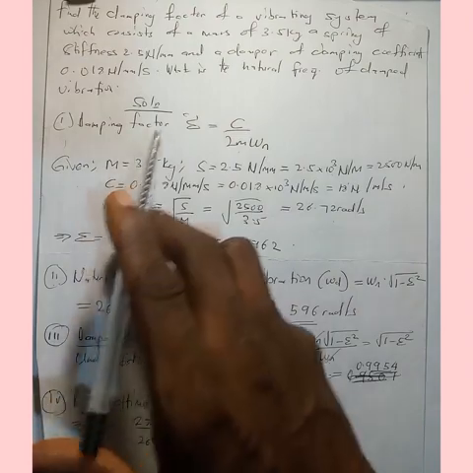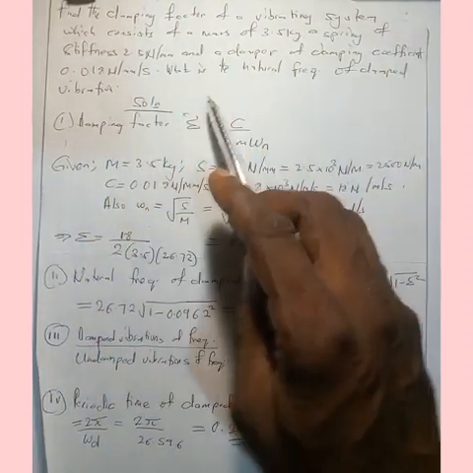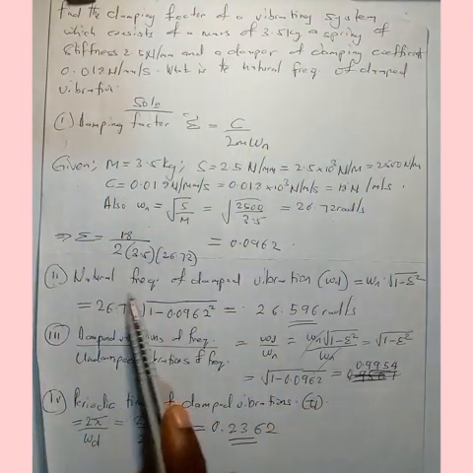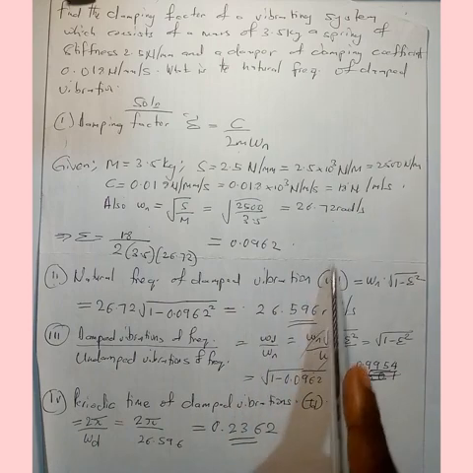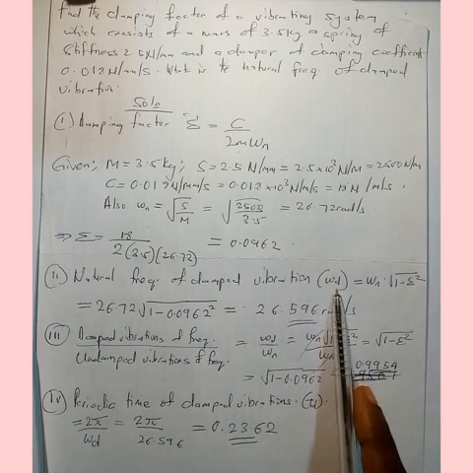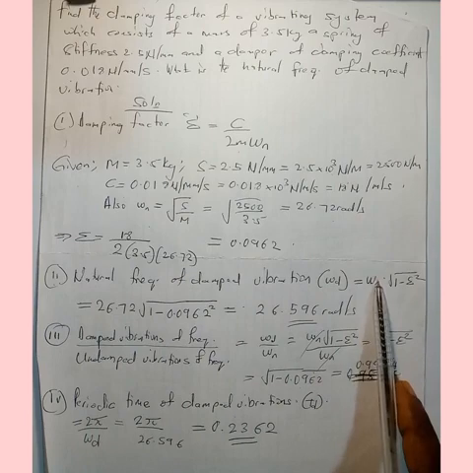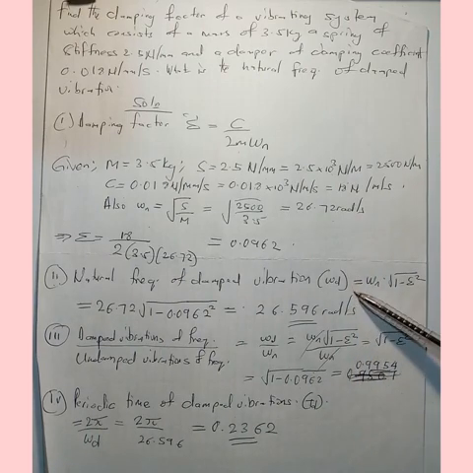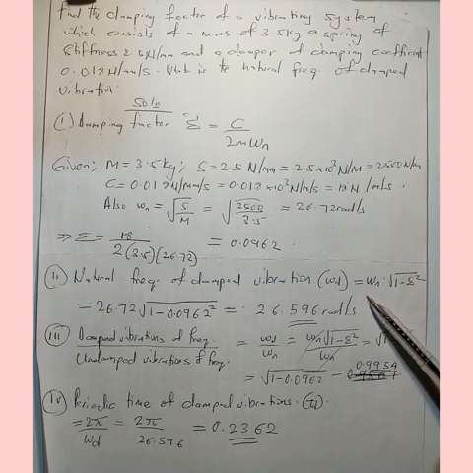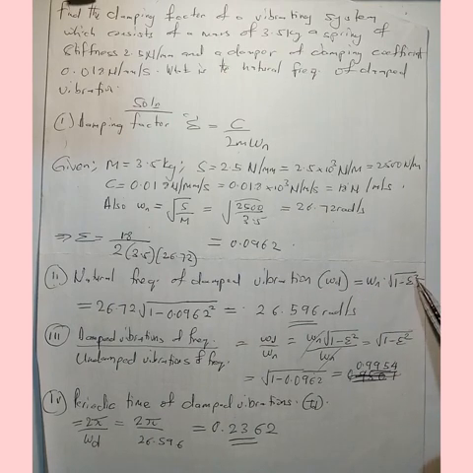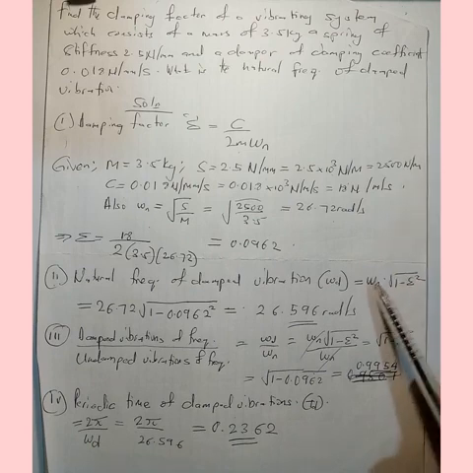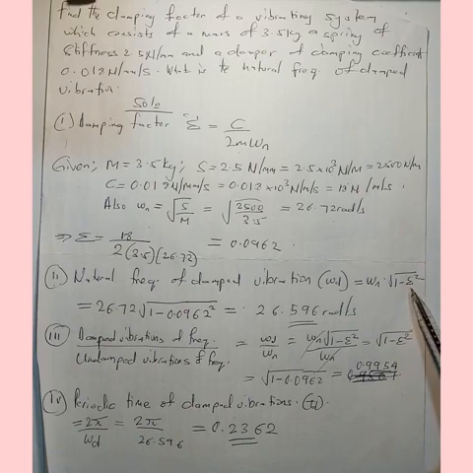Okay, now the next question says we're expected to find the natural frequency of damped vibration. Okay, so the natural frequency of damped vibration is omega d, which is equal to omega n, the natural frequency of undamped vibration, times the square root of 1 minus the square of the damping factor.